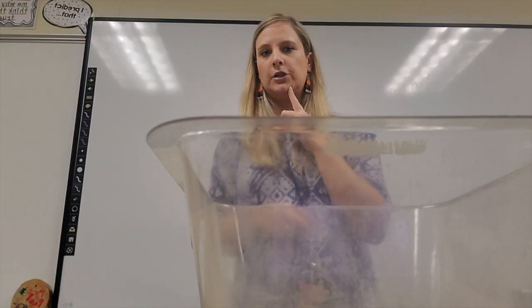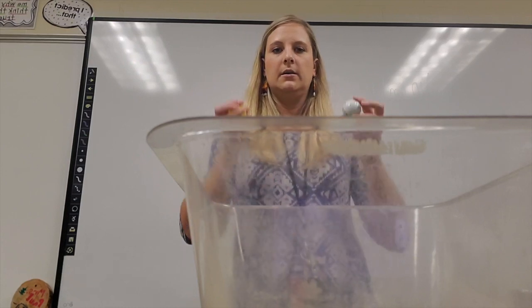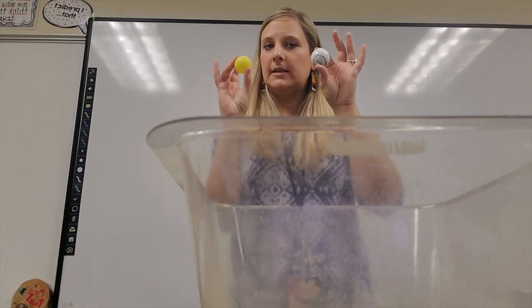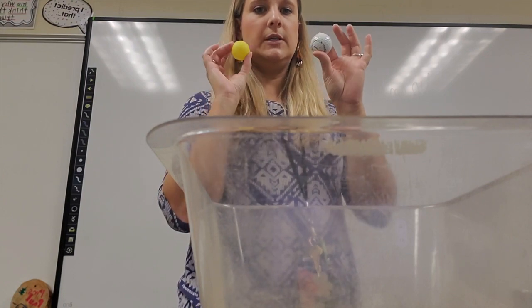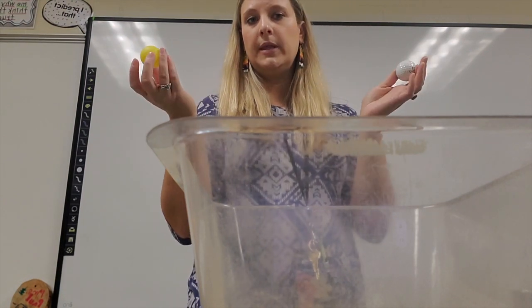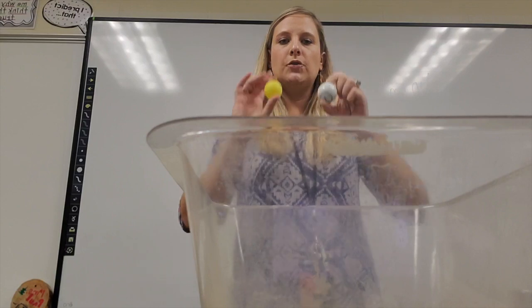So make your prediction first. What do we think? Does mass impact kinetic energy? Which of these balls will make the bigger indent, or will they both be the same, just like when we dropped them? They both still landed at the same time.